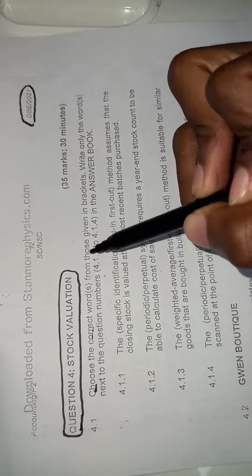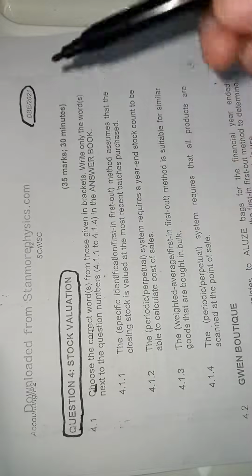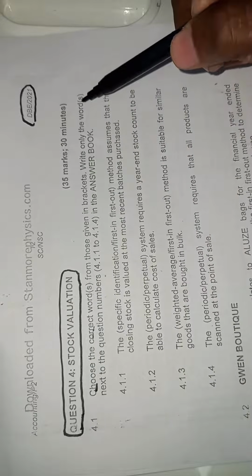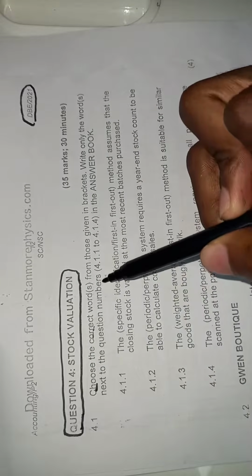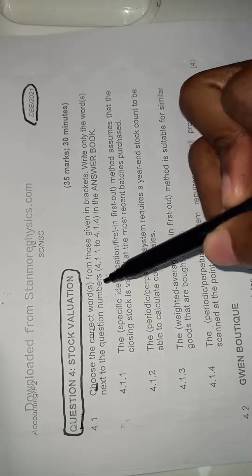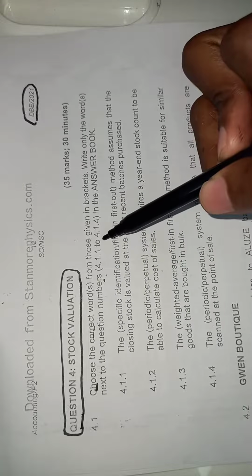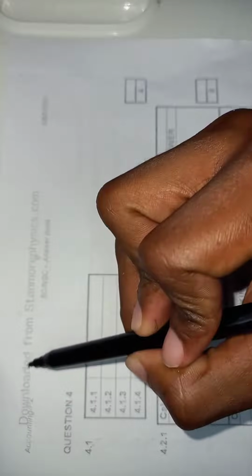Let's go guys. Okay, so first question, they're saying choose the correct words from those given in brackets. Write only the words next to the question number 4.1.1 up to 4.1.4 in the answer book. So this is the answer book we're going to be using, from DBE 2021.